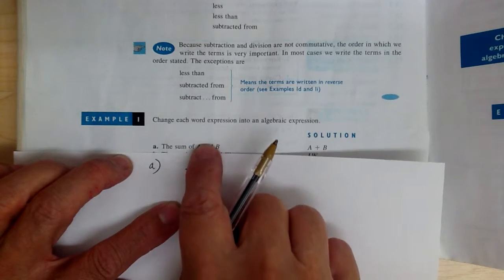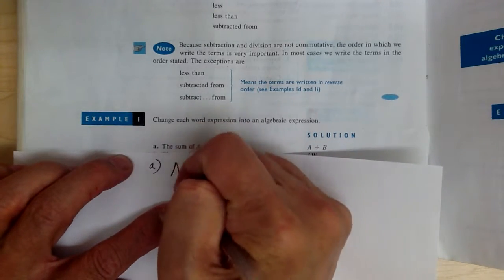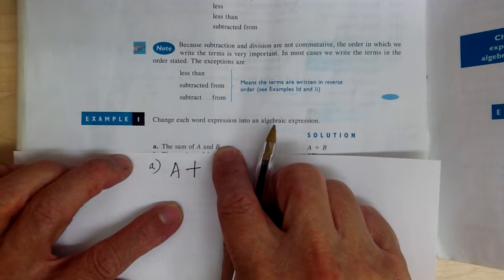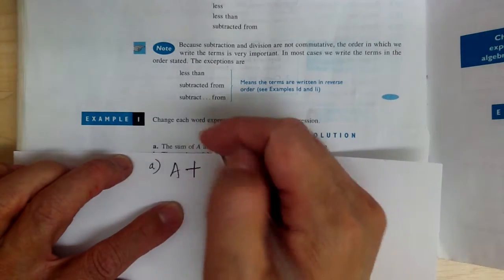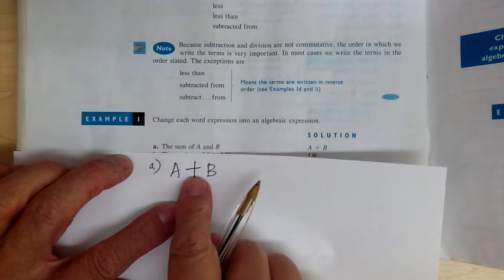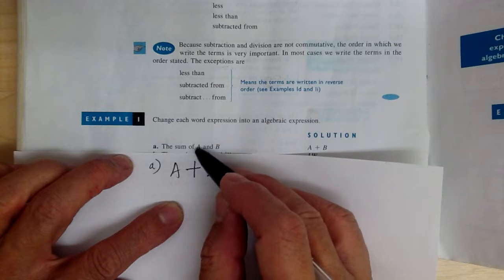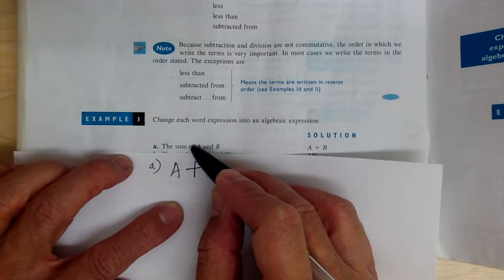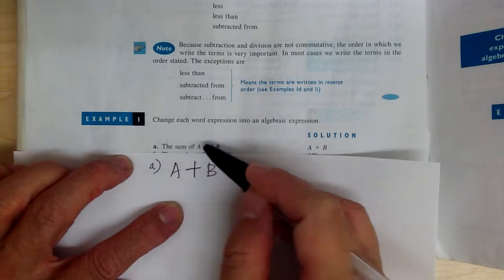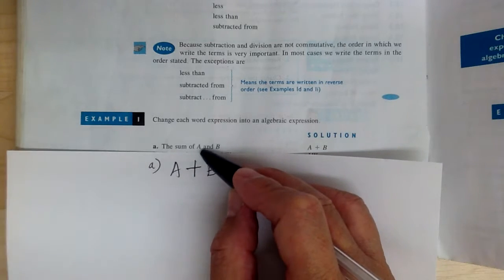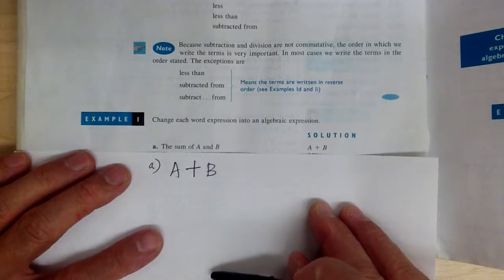The first item goes to the first blank. A is the first item, and B is the second item, so it goes to the second blank. So the sum of A and B. Now you have to be careful with this: the word of means multiplication. So you have to apply your language skills to read and understand what it says.